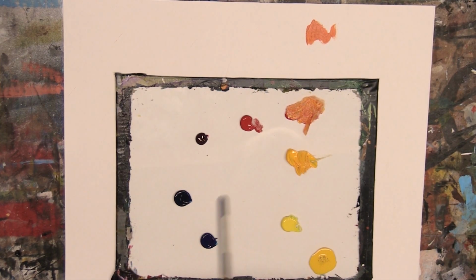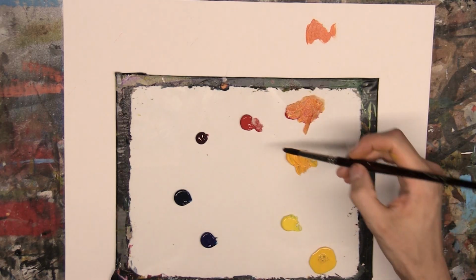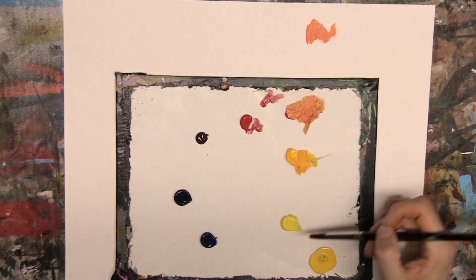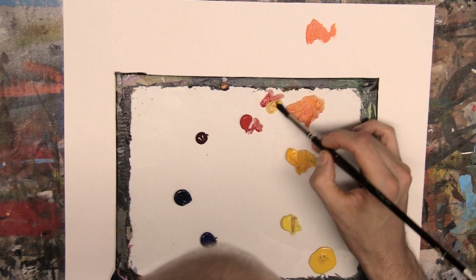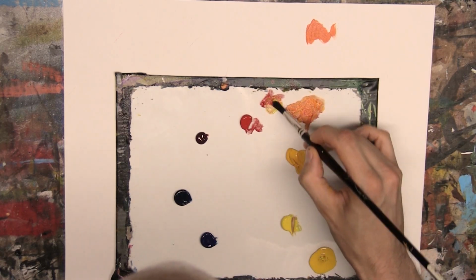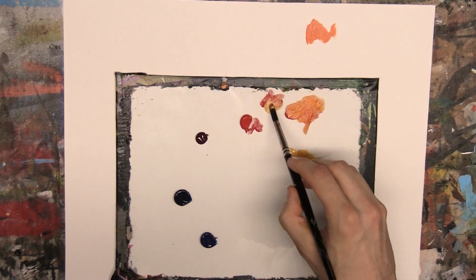Now, when you mix, for example, the cooler yellow with the red, you're not going to get quite the same mix. You're going to get an orange that's almost a little bit more dull.